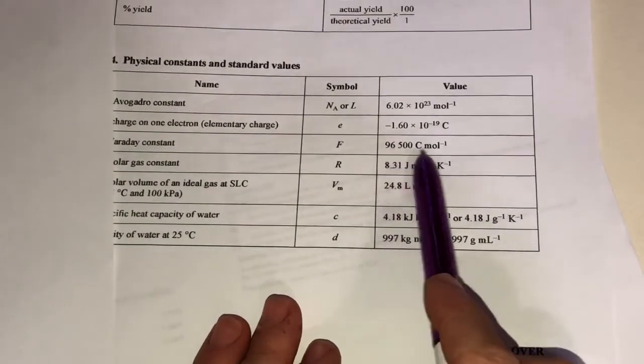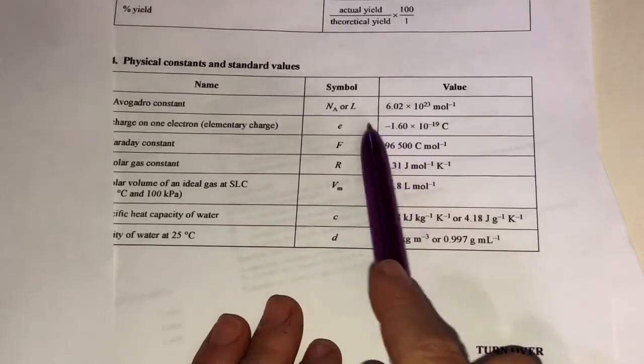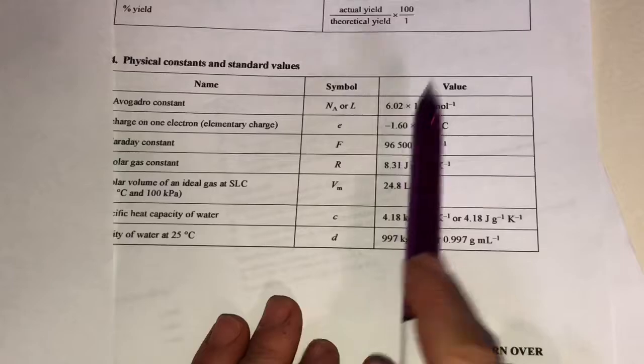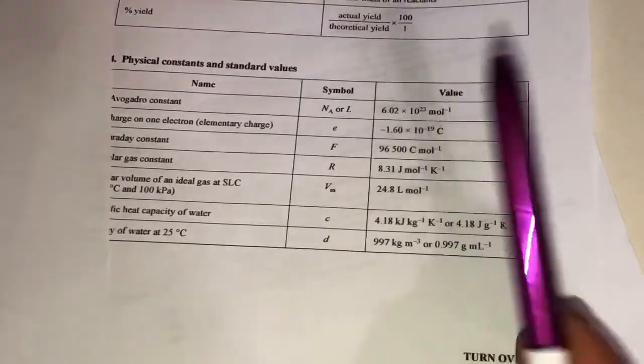So I would be using this one. I don't know where you'd be using the other. I've never seen that in an actual calculation, but you never know, so it's good to know that it's there.